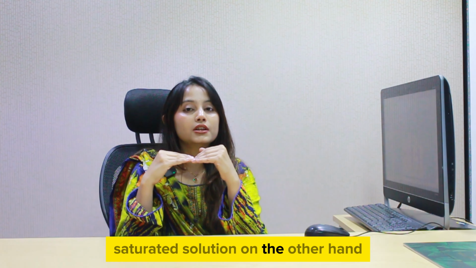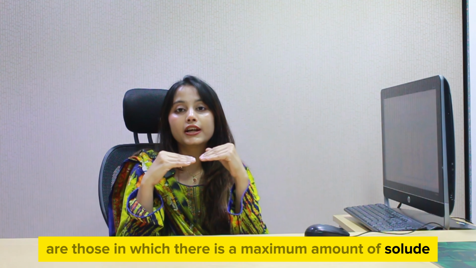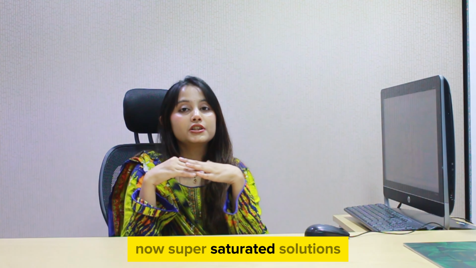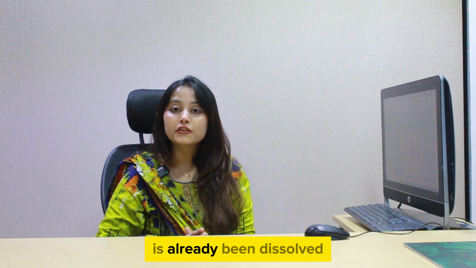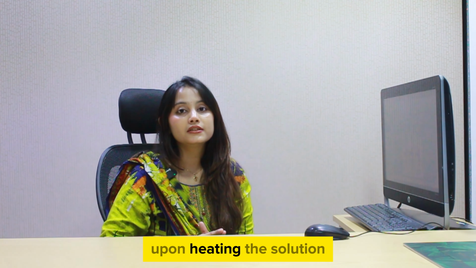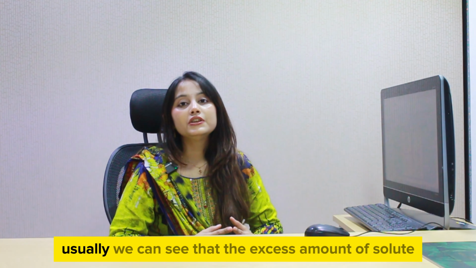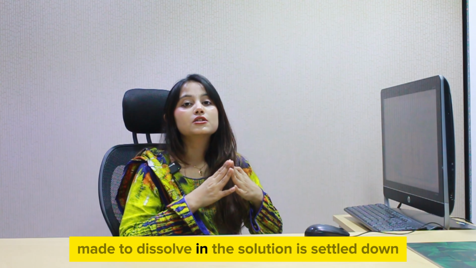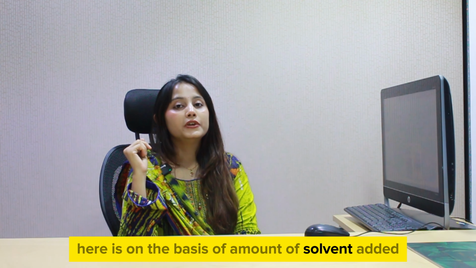Saturated solutions, on the other hand, are those in which there is a maximum amount of solute that could be dissolved at room temperature. Now, supersaturated solutions are those in which the maximum amount of solute is already dissolved upon heating the solution. Such solutions are unstable. Usually, we can see that the excess amount of solute made to dissolve in the solution settles down at the bottom.